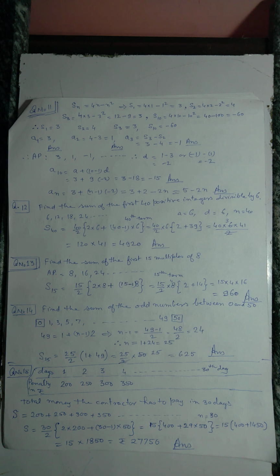How much money does the contractor have to pay as penalty if he has delayed the work by 30 days?